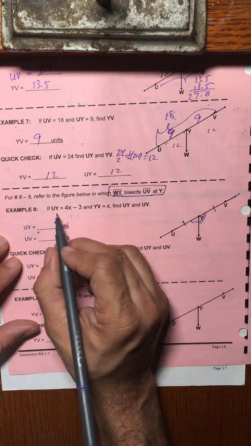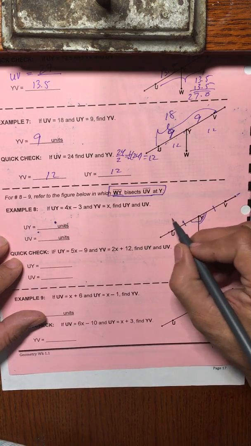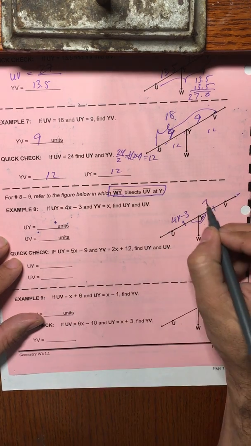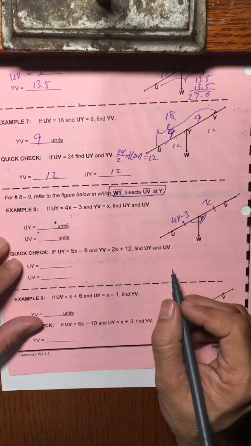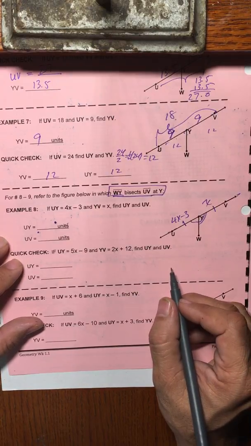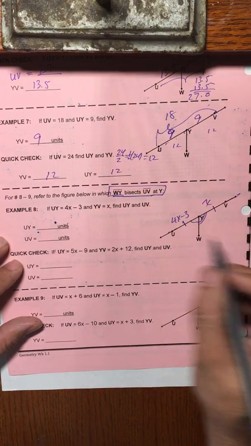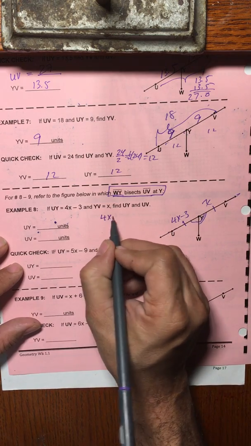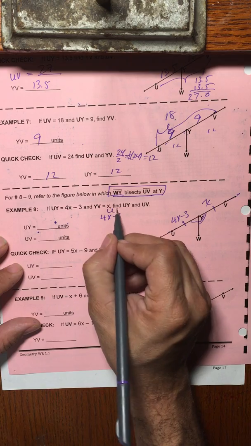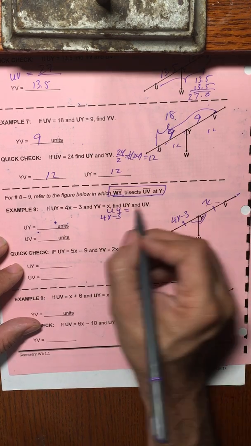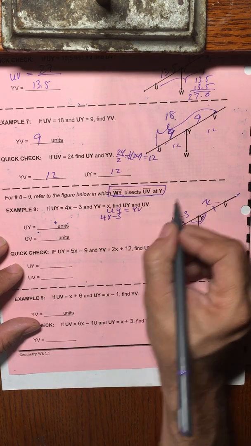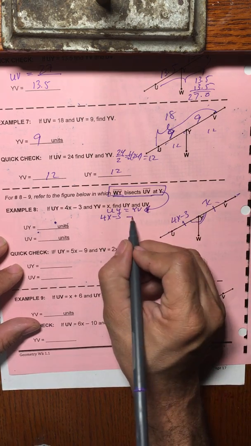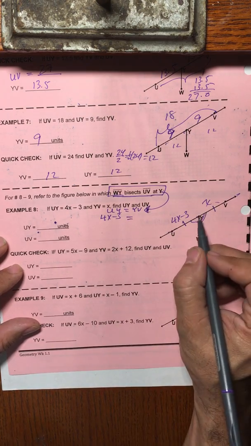Anyway, 4x minus 3 is from U to Y, so put 4x minus 3 here. Then this is x. And now I know the relationship. If I know something else, I know that they're equal because they're the same. It's a bisector. So UY equals YV. This comes from this statement: if this, then this. So this is x.